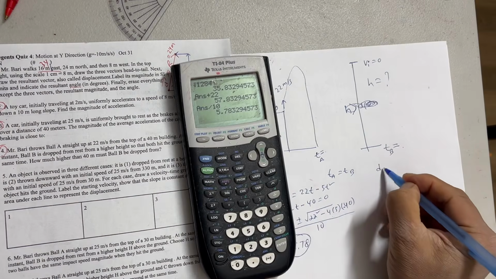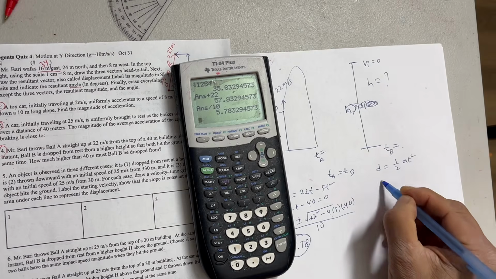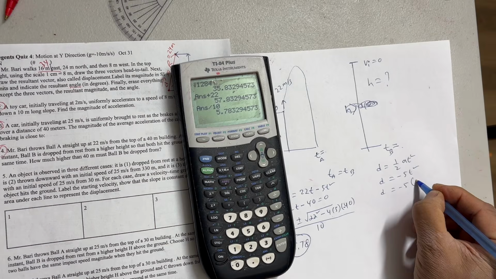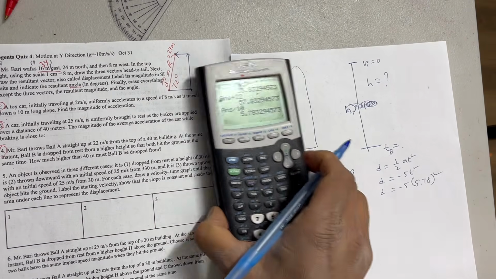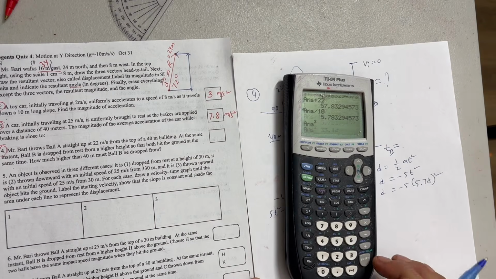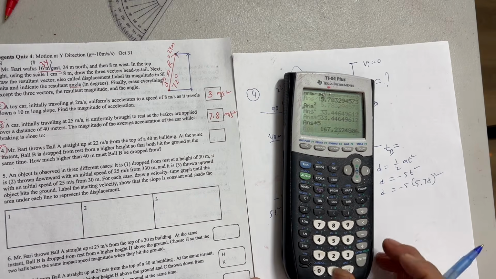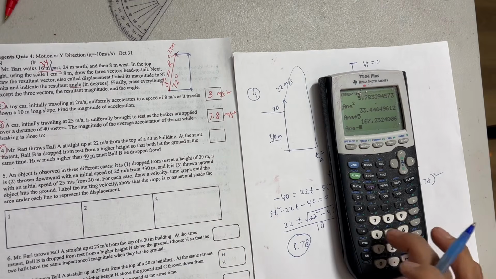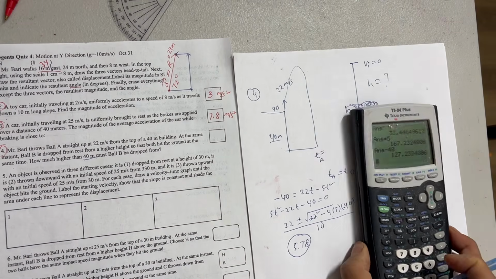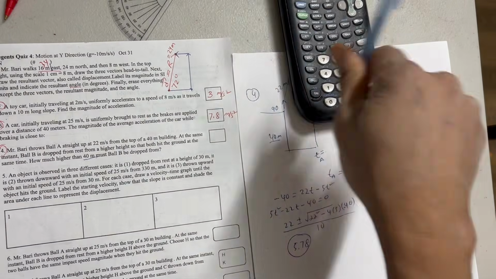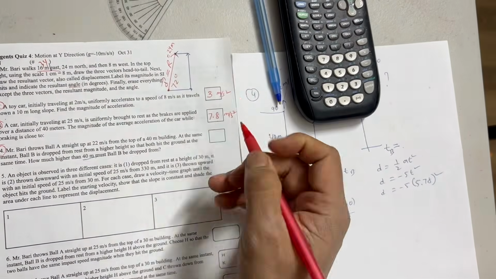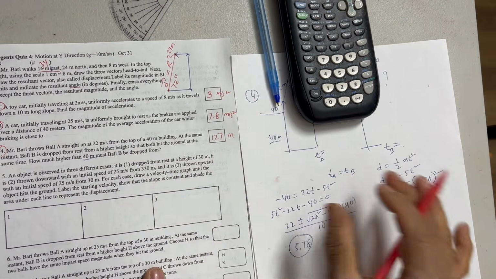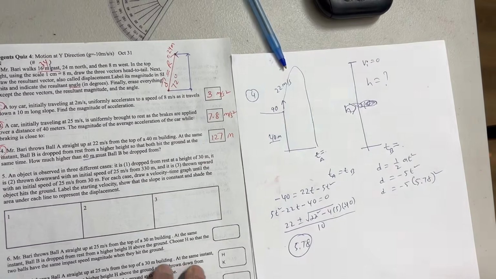So if d is equal to half a t squared, d is equal to negative 5t squared. So d is equal to negative 5.78 squared times 5. I don't know how much that is. Well, let's see, that is 167, minus 40. So 127. So the answer is 127. So that is problem number 4. So we're going to write 127. 127 what? Meter. Put the SI unit outside, so it's going to be easier for me.